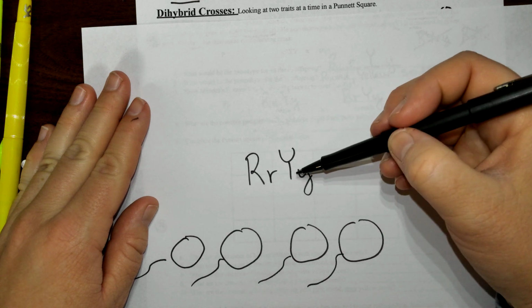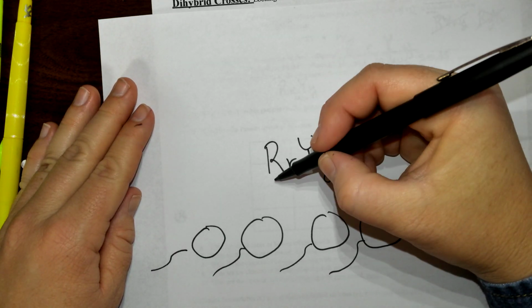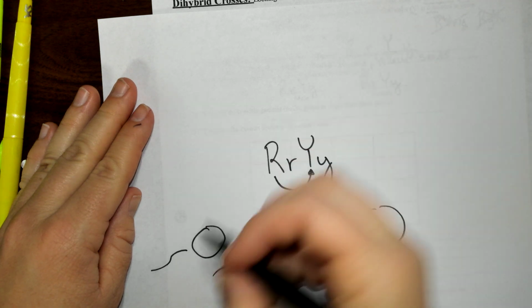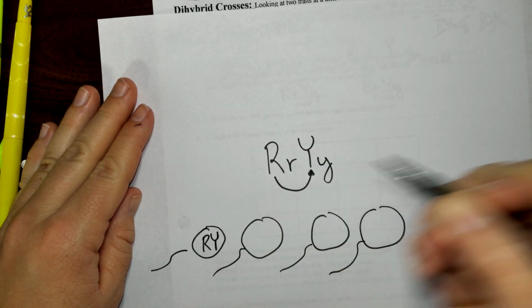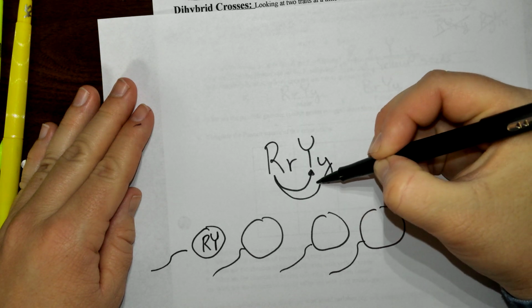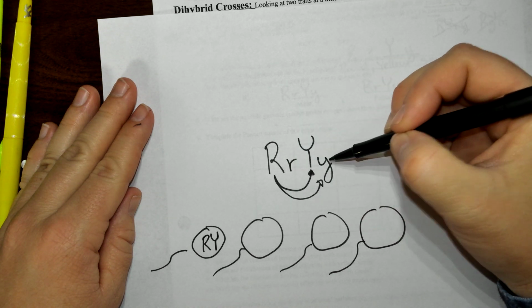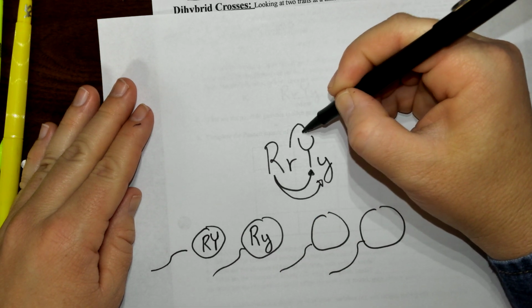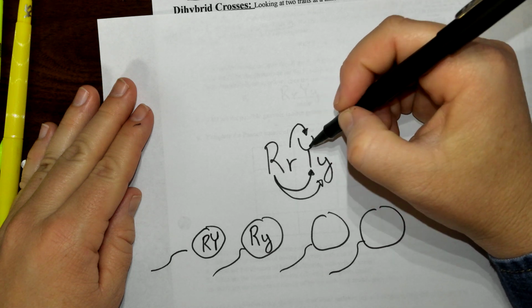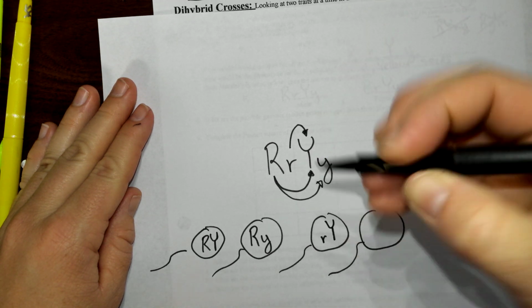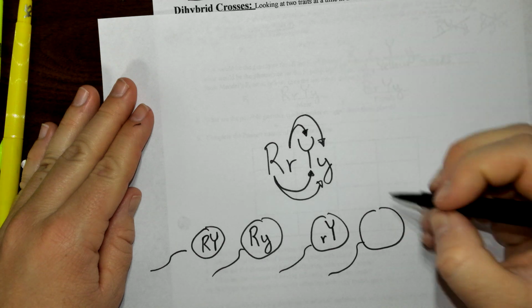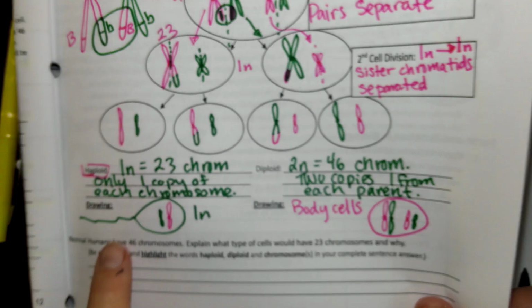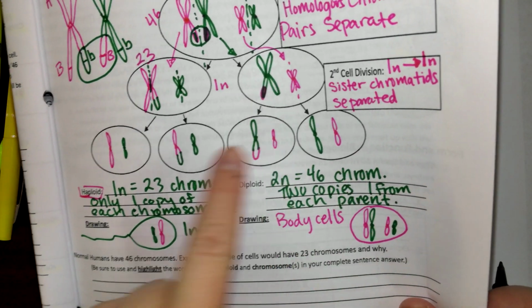from this genotype. So we could do this first one. We could distribute this big R to this big Y. So we could have big R, big Y sperm. Or we could do it by distributing this big R to the little y. So big R, little y sperm. Or we could have this as a possible combination, little r with a big Y. Or we could have little r with a little y. Okay? So these are the 4 possible combinations that we would get, represented here by these colors green and pink.